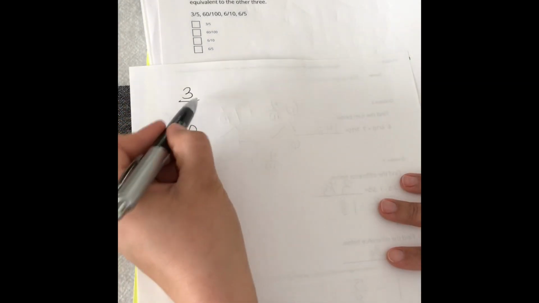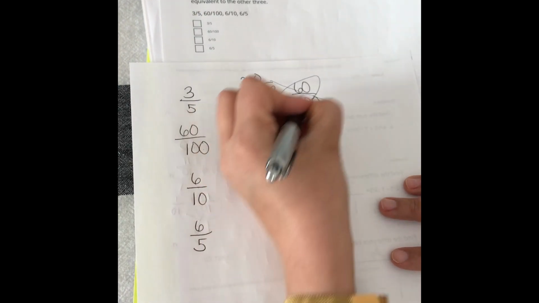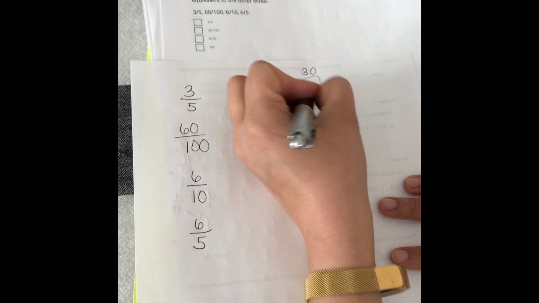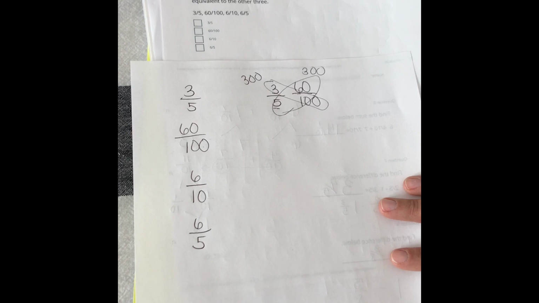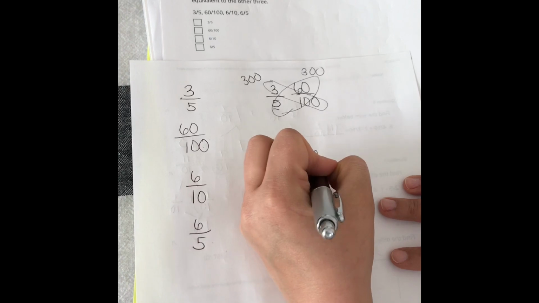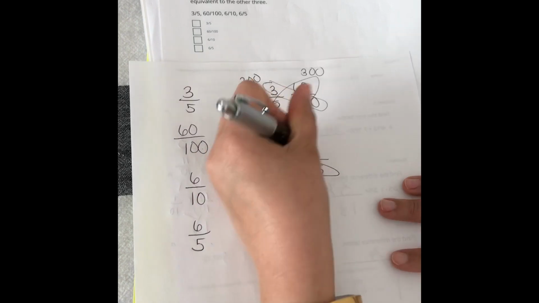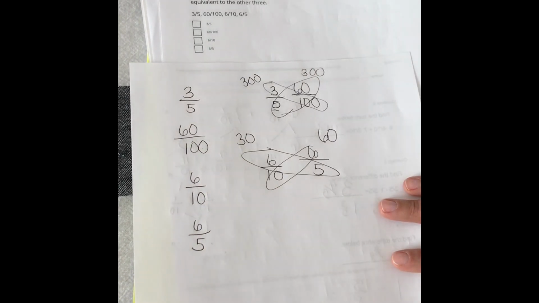just be a quick way to see if they're equivalent. So I'm going to start with my first 2 fractions of 3/5 and 60/100. Let's cross multiply and see if they're equal. 3 times 100 is 300. 6 times 5 is 30, and add that extra 0. So we know that 3/5 and 60/100 are equal. Now let's check and see if 6/10 and 6/5 are equal. So 6 times 5 is 30. 10 times 6 is 60. Ooh, they are not equal.